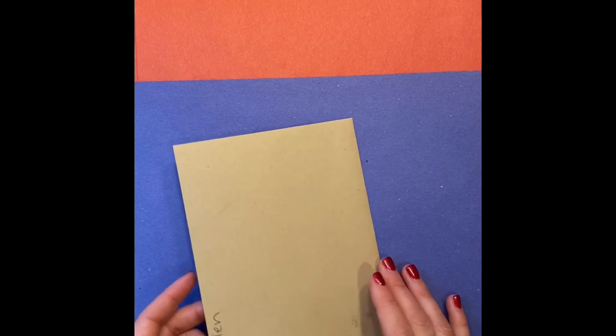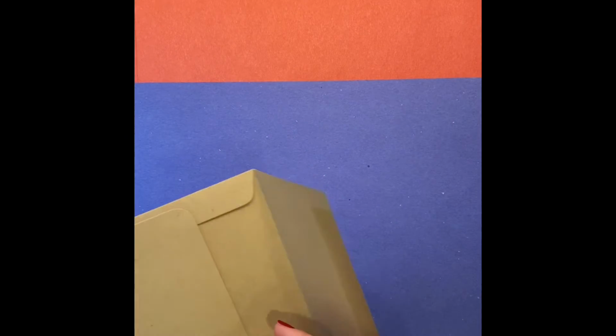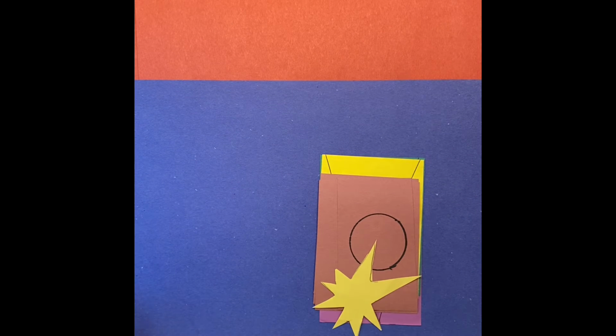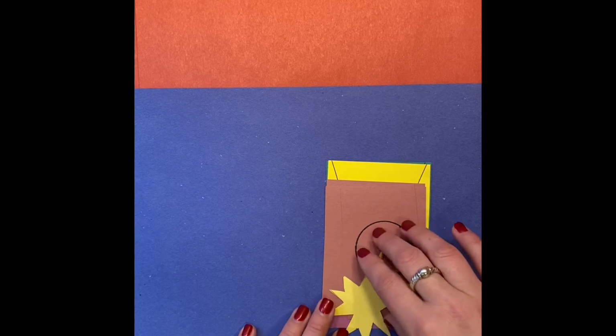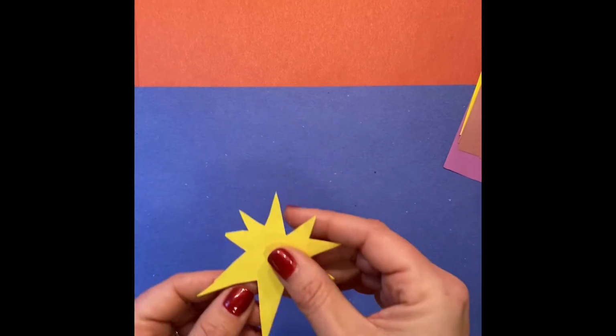Let's put our wise man craft together. You should have an envelope. You have a blue piece of paper and you should have an envelope. And inside the envelope are the pieces that are going to make your wise man scene. So this is the star. Here's the star.